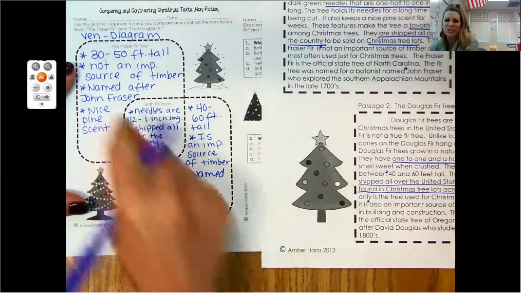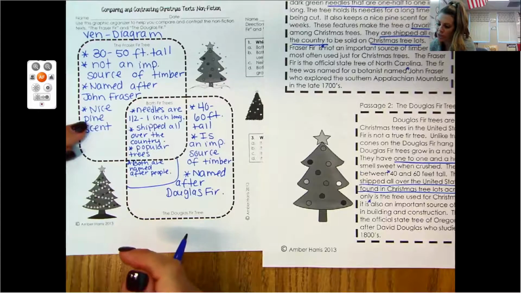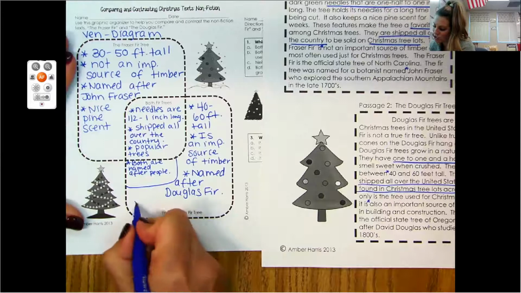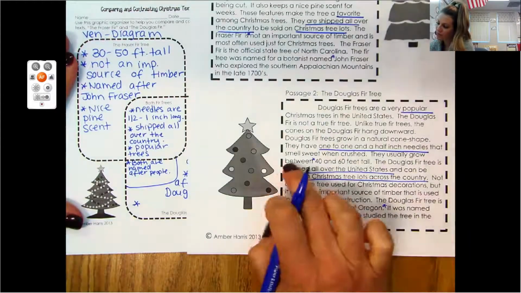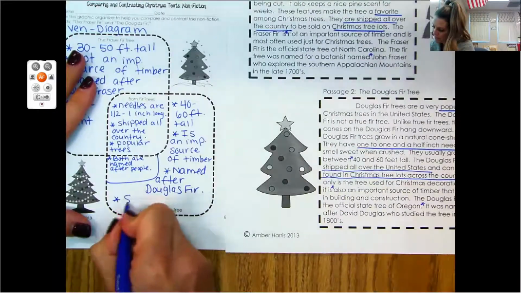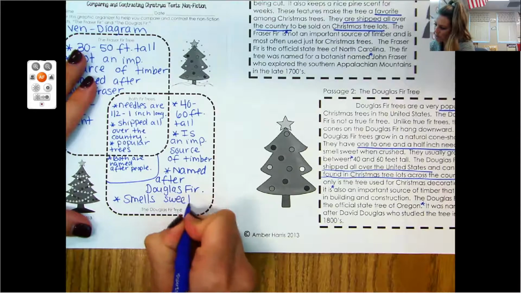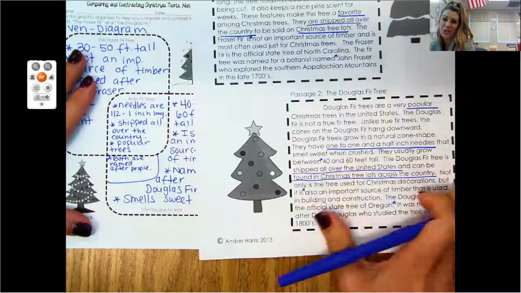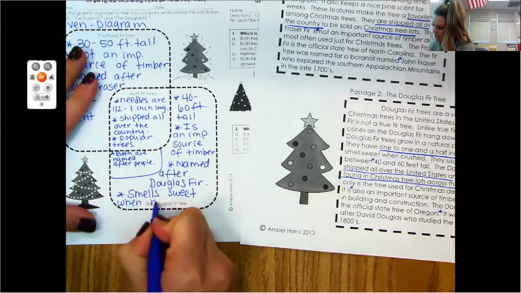I kind of like to do the same, but like show how they're different. So we know that the Fraser fir had a nice pine scent. Do you remember what the Douglas fir had? A sweet smell. Smells sweet, but do you remember why? When needles are crushed.